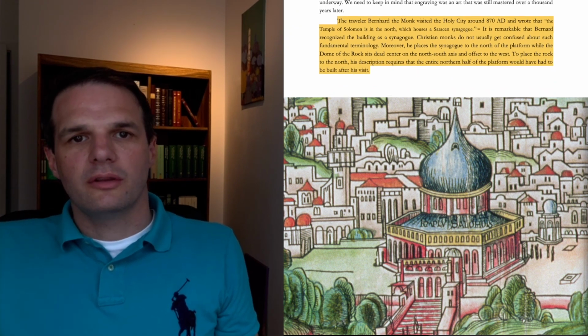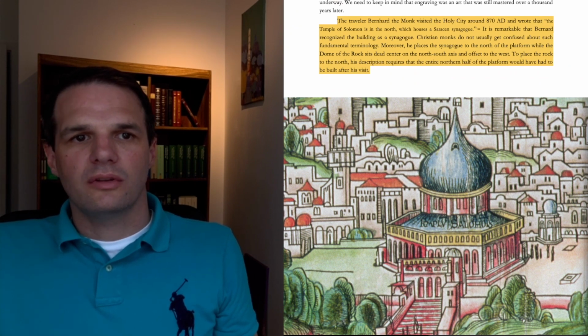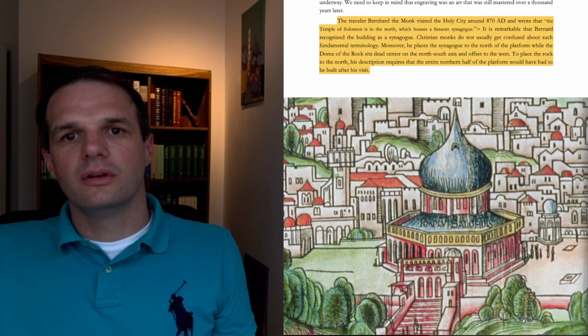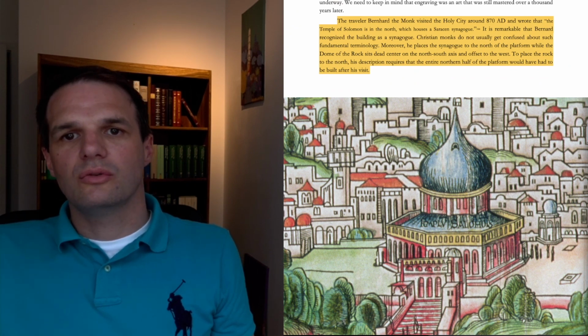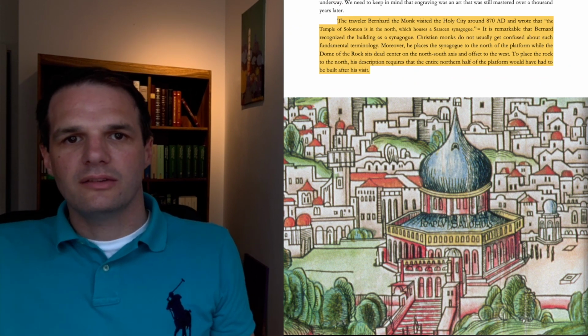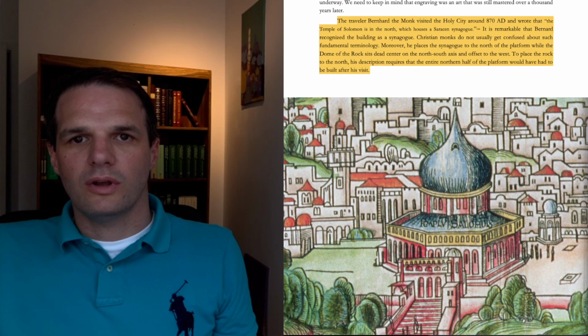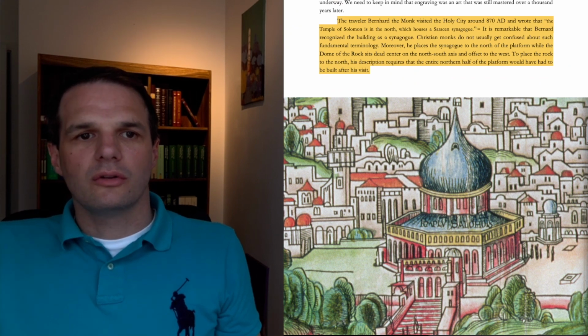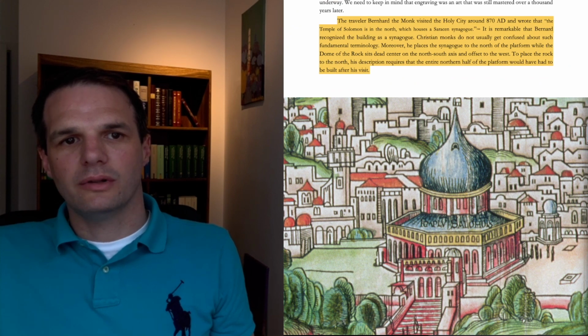The traveler Bernard the monk visited the holy city around 870 AD and wrote that, quote, "The Temple of Solomon is in the north, which houses the Saracen synagogue." It is remarkable that Bernard recognized the building as a synagogue. Christian monks do not usually get confused about such fundamental terminology. Moreover, he places the synagogue to the north of the platform, while the Dome of the Rock sits dead center on the north-south axis and offset to the west. To place the rock to the north, his description requires that the entire northern half of the platform would have had to be built after his visit.